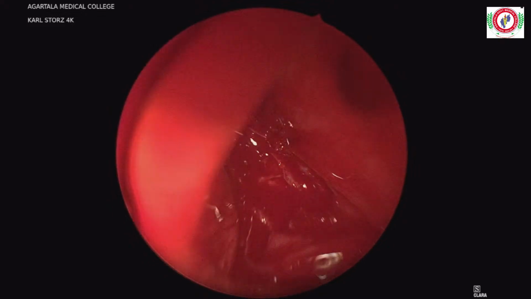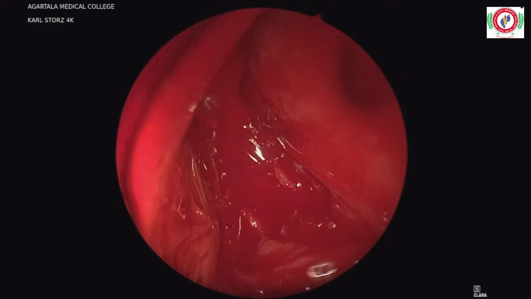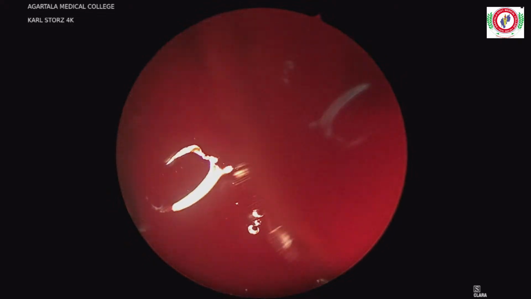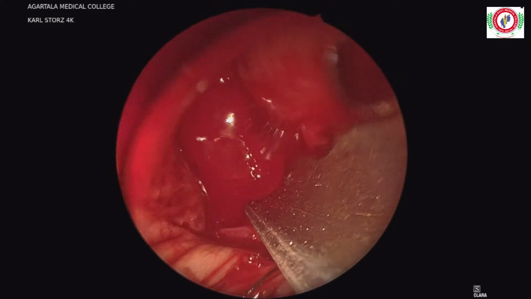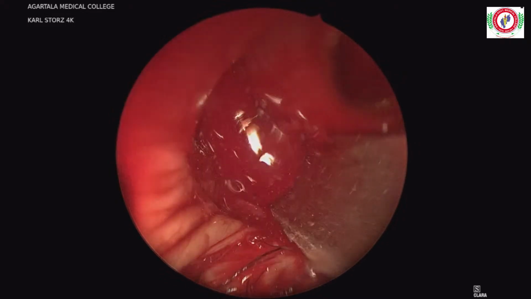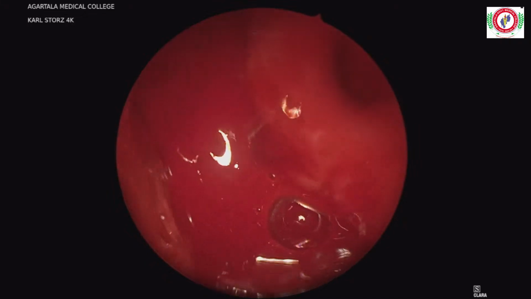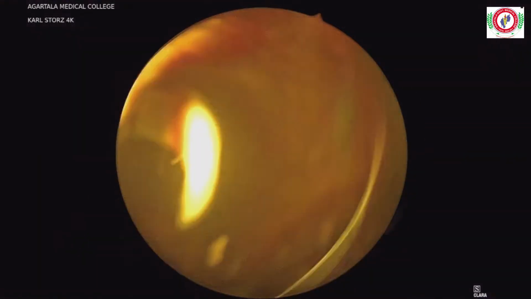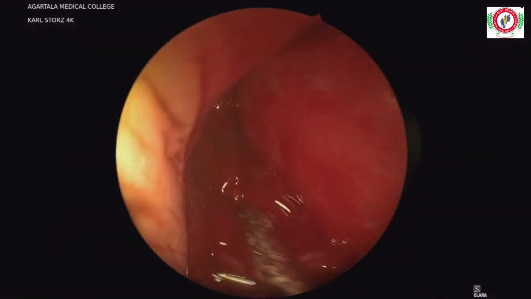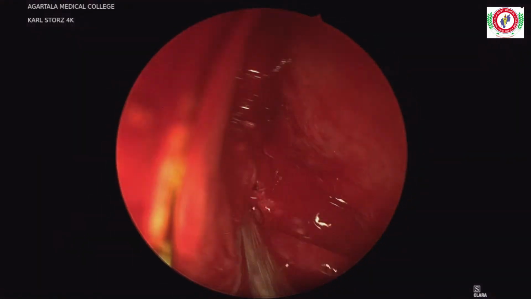So I am raising the flap on the opposite side from the spur now. So this is a very anterior spur, right? So yes. So now give me chisel hammer. For the interest of the audience, when we come across spurs or bleeding at the spur area, how do you advise them to control the bleeding?